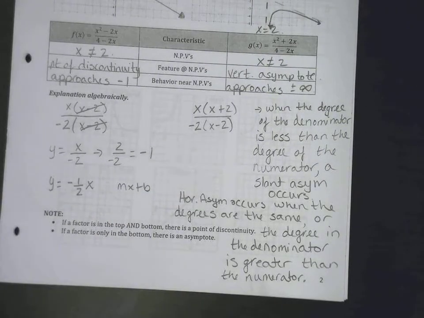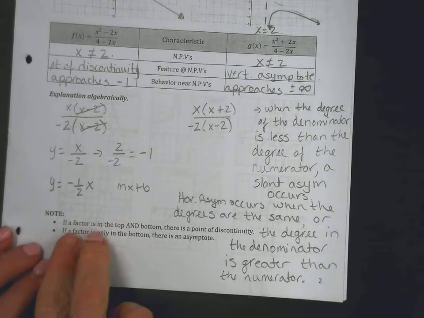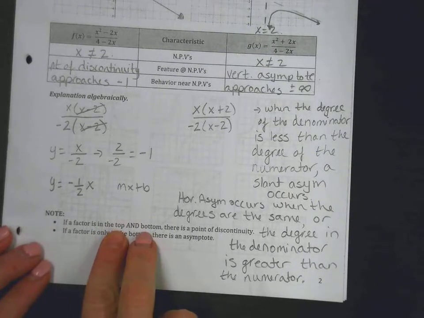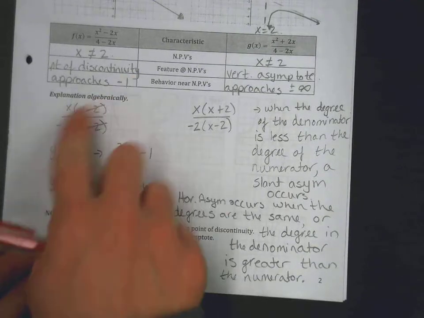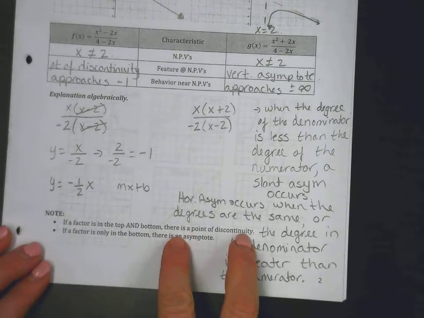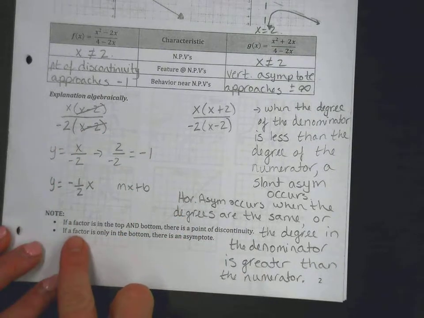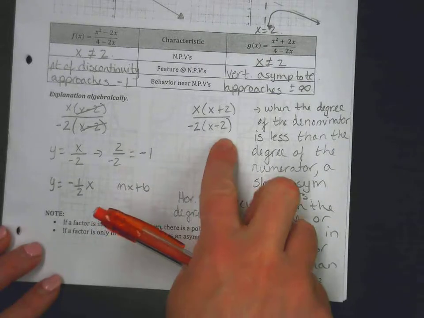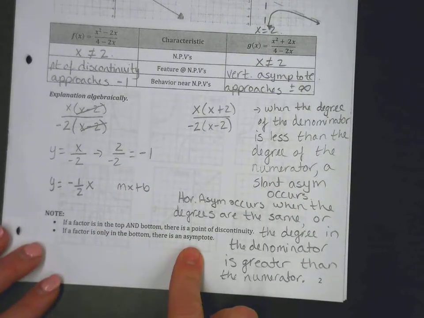Again, to reiterate, if a factor is in the top and bottom that can be cancelled in our rational expression, this creates a point of discontinuity. If a factor is only in the bottom that cannot be cancelled, this is going to create a vertical asymptote.